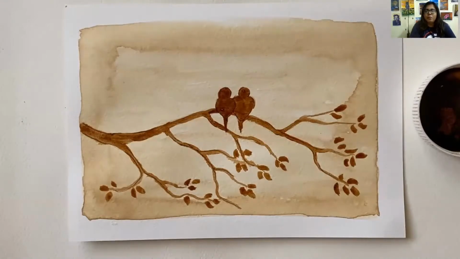I will just explain what we will do in the last step. So as you can see in the top part of the picture where we have painted the background, after the coffee has dried out, some water marks are left, right? They are making the picture look not neat. They are making it look a bit dirty. Okay, so what we will do in the last part, we will just give the finishing.